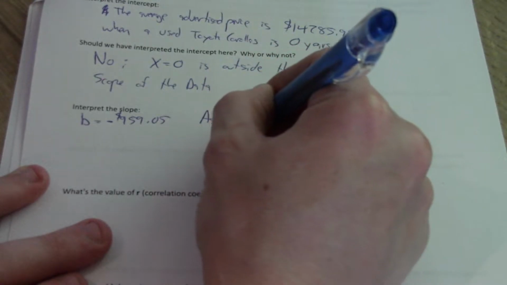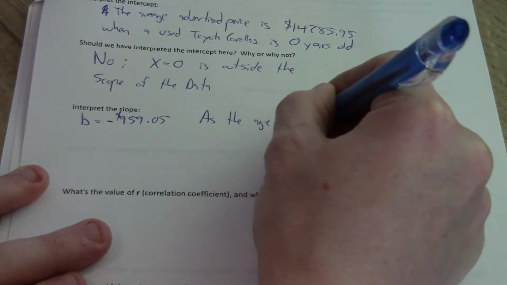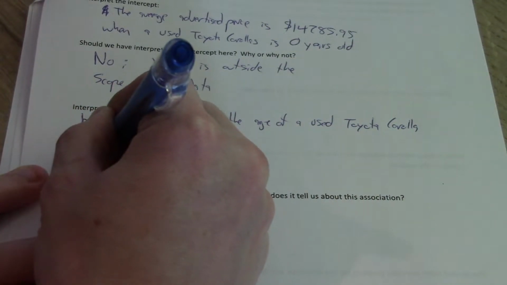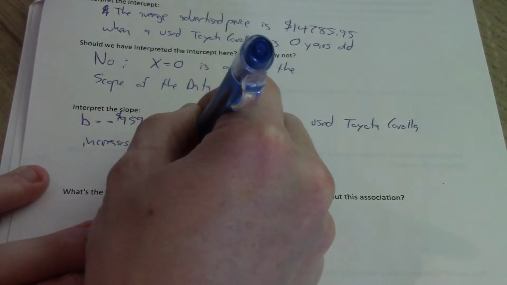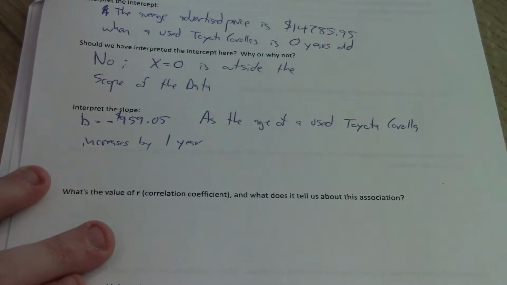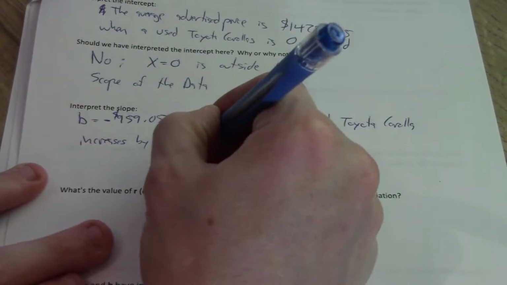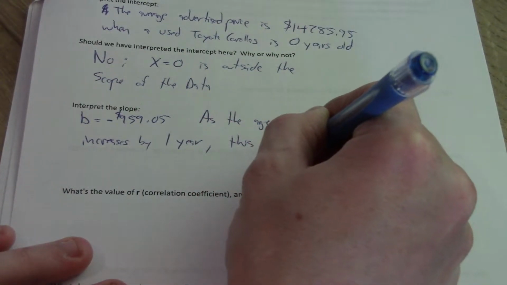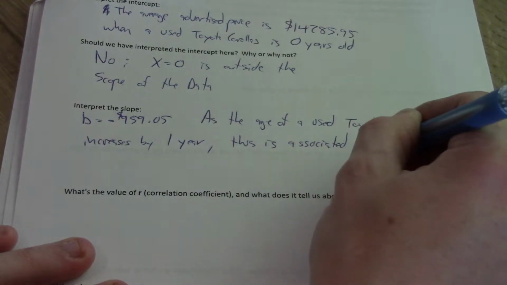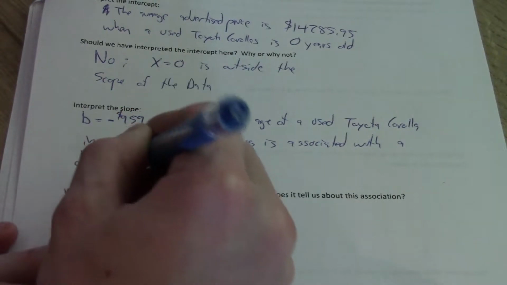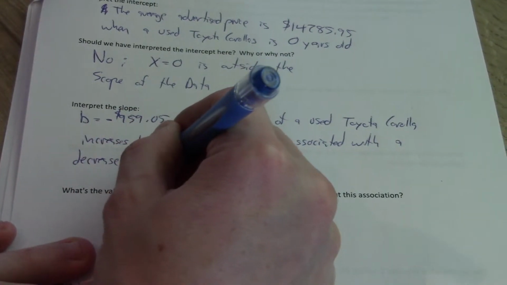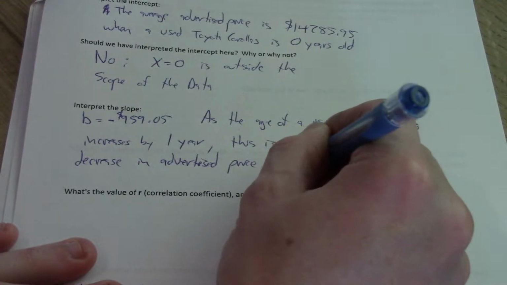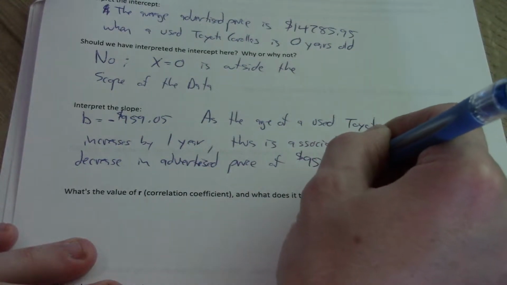So as the age of a used Toyota Corolla increases by 1 year, or for every year older that a used Toyota Corolla is, this is associated with a decrease, because the slope is negative, in the advertised price of $959.05 on average.